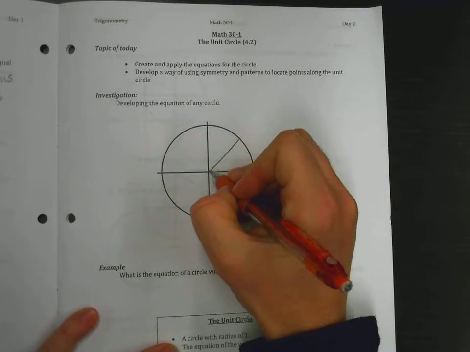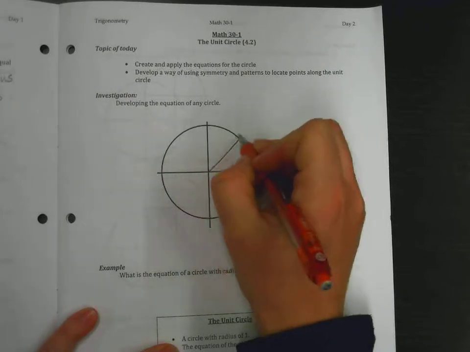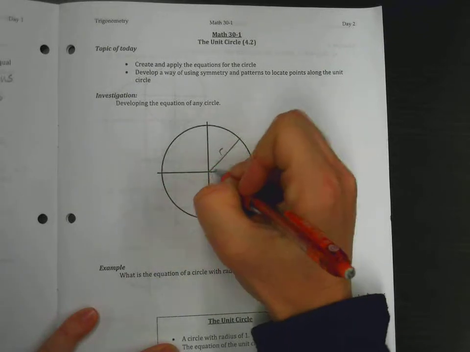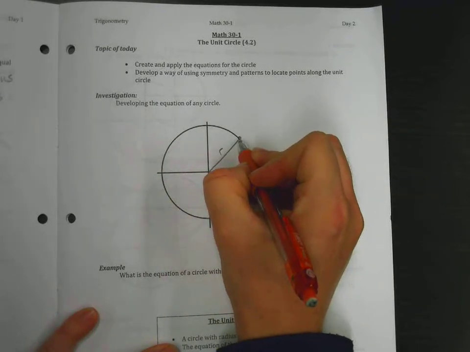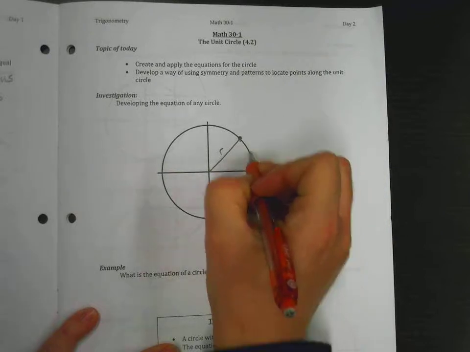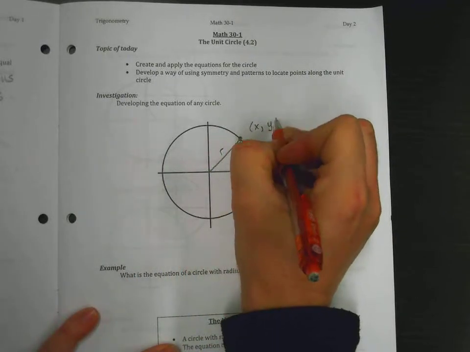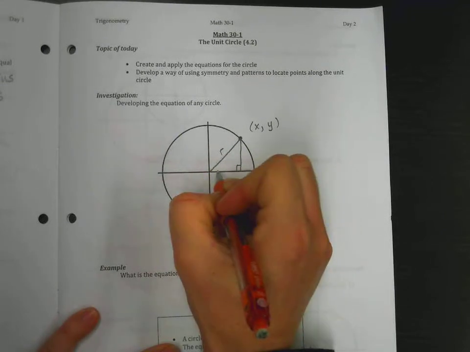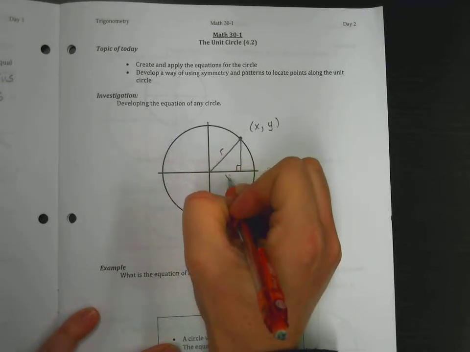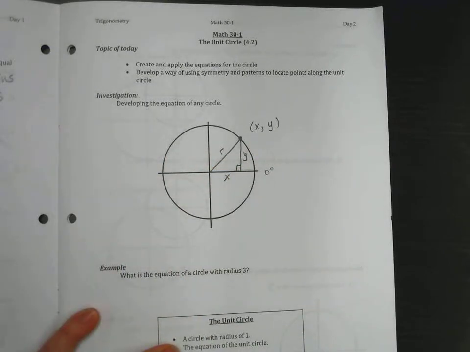If we were to talk about this terminal arm in relationship to the circle, it would represent the radius of the circle. And then if we were to talk about this point in terms of our coordinate grid, this point would represent x comma y. So drawing our right angle triangle, this distance here would represent x, this distance here would represent y.